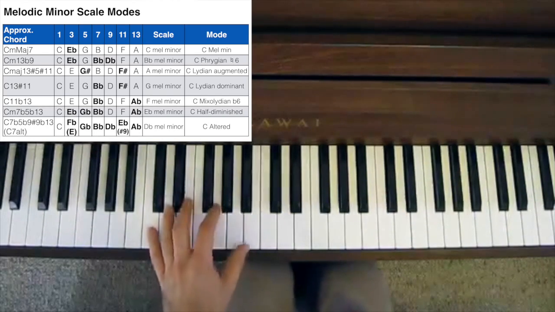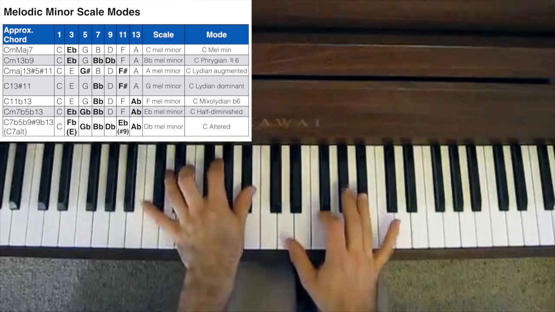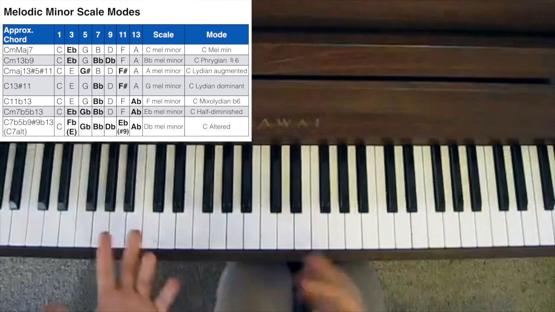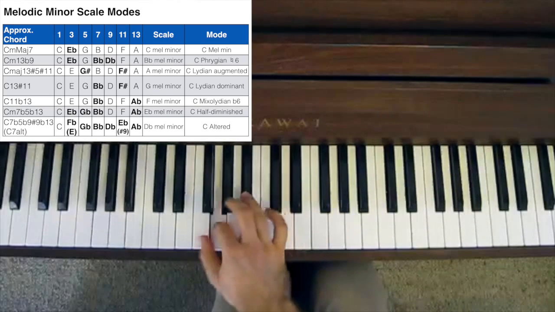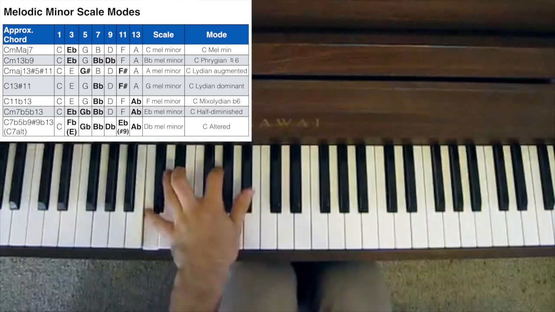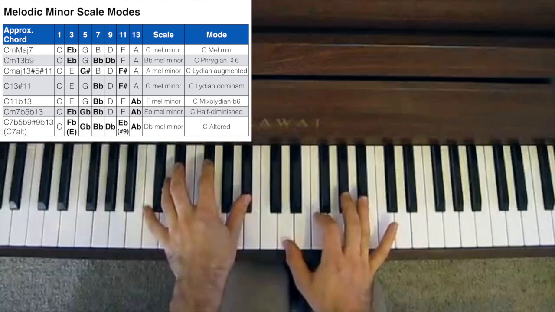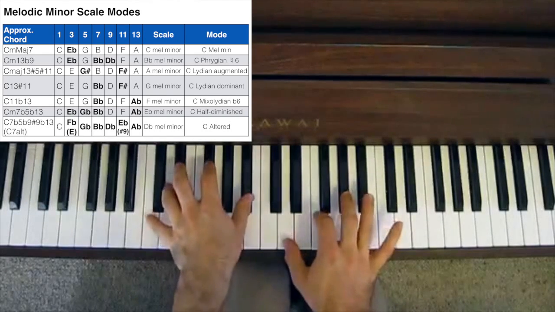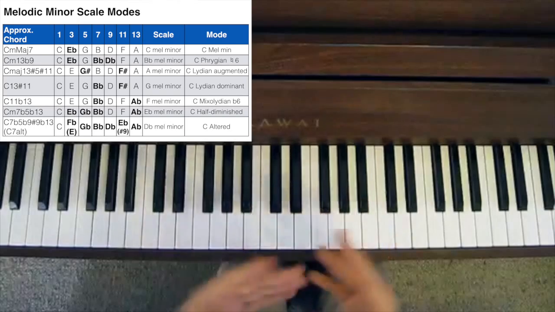Let's take a C7 flat 13. So we've got the B flat and the A flat now. That's in the key of F melodic minor for the same reason. Now let's take a C minor 7 flat 5 flat 13. So it's got the E flat, G flat, B flat and A flat. That's in the key of E flat melodic minor for the same reason.